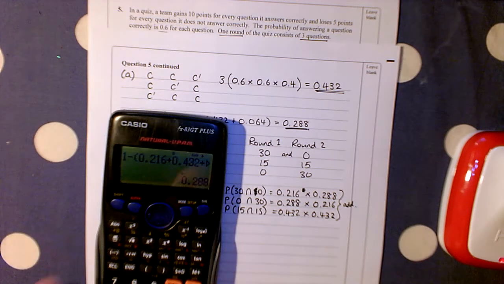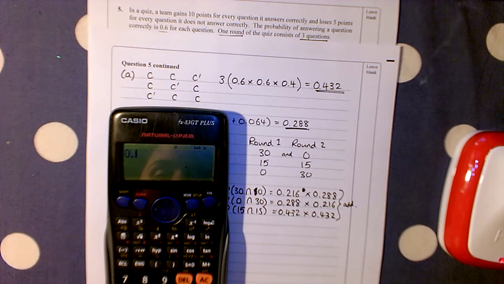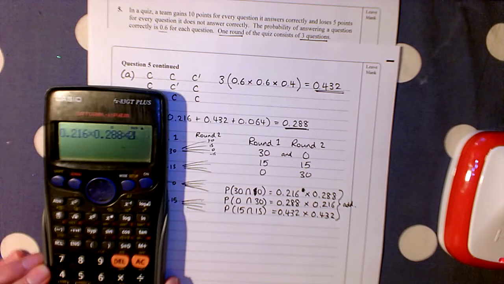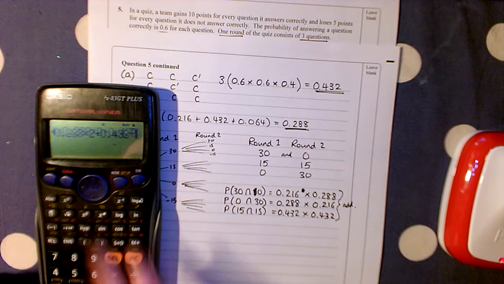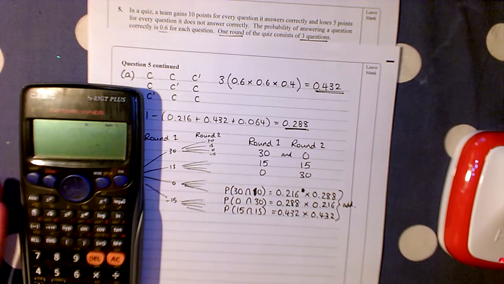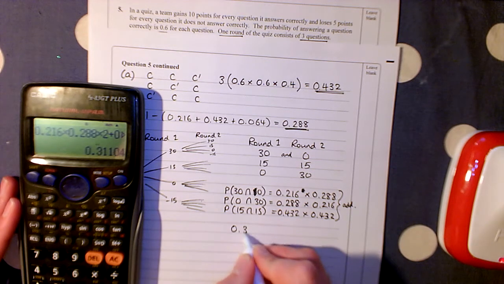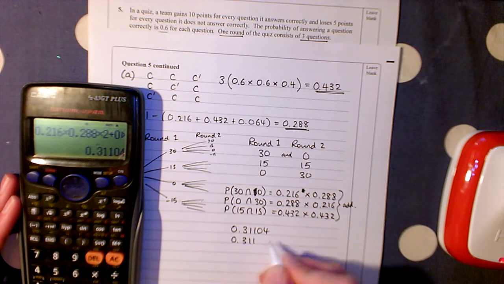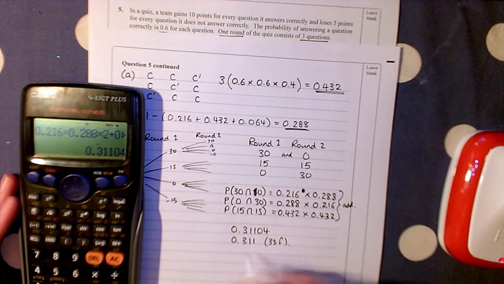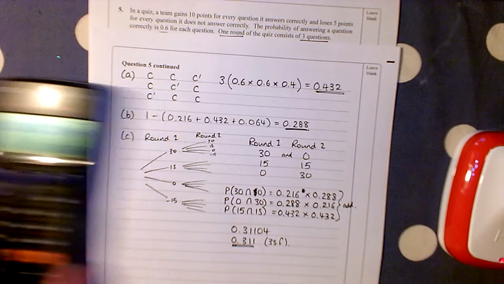So let's do that now. That's a 0.216 times 0.288, which we will need twice. And on top of that, we will need a 0.432 times itself. And that makes a total of 0.31104. And we can give that to 3 significant figures, as so.